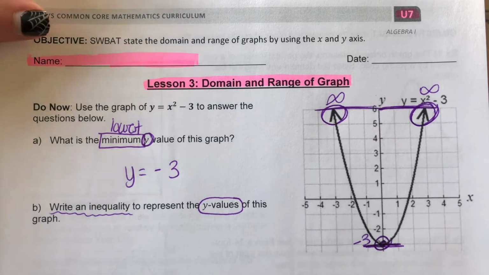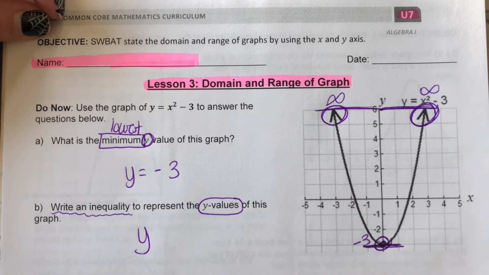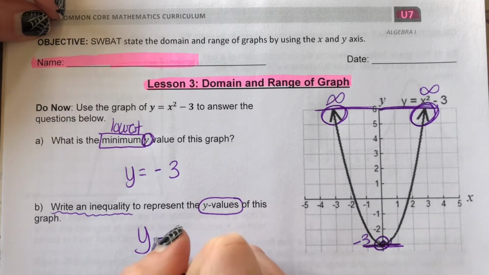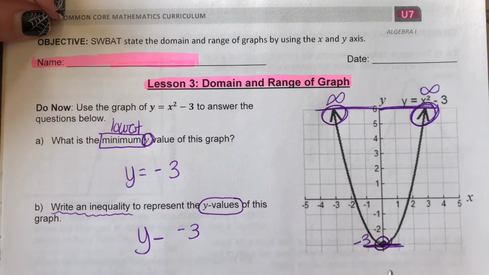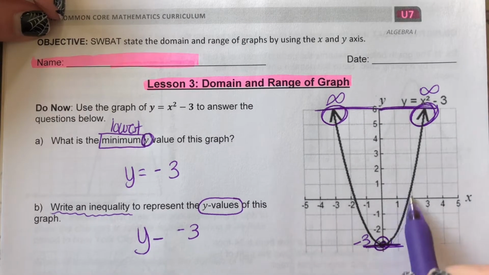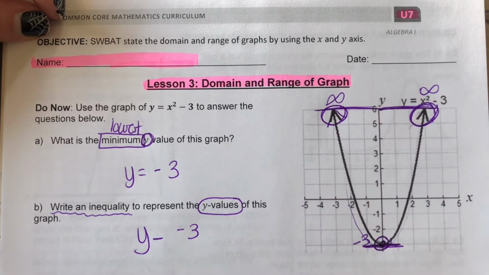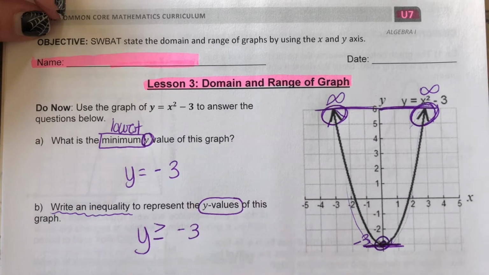So if I want to write an inequality, I would say that my y values can equal -3, because -3 was my lowest y value, or be larger than -3. So this would be y is greater than or equal to -3.